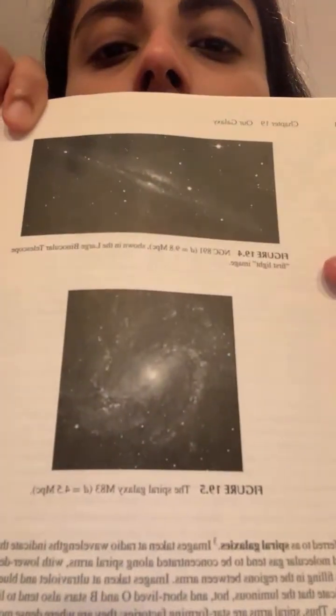Let me real quick show you the pictures of two other galaxies. These are images, and I don't know if you can see very well, but this is an edge-on image and this is a face-on image. These are actual images taken of NGC 891 and M83, and these are also spiral galaxies. Those help us with the comparison, I'll get to that question, and they help us with other spiral galaxies as well.